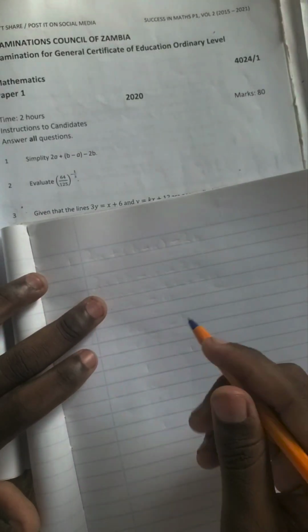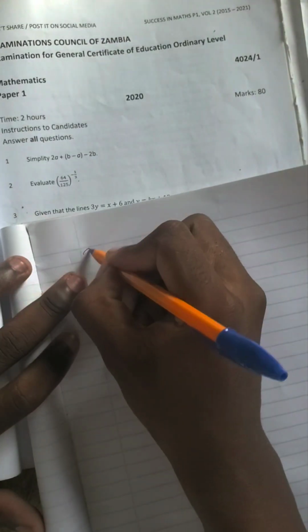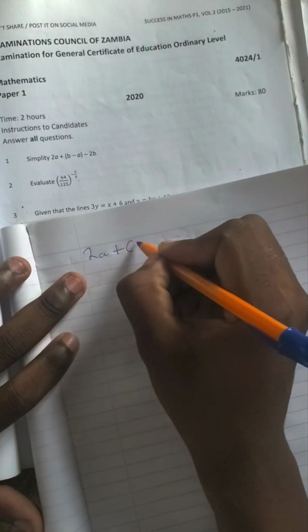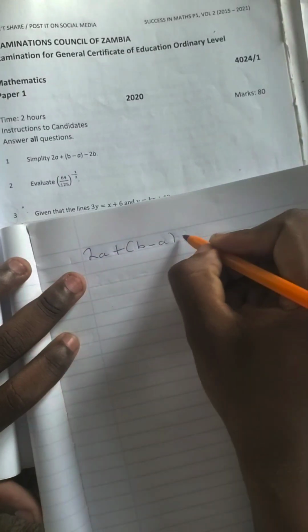All right, 2020 math paper 1, which is 2 hours. So question 1, which is 2a plus b minus a.